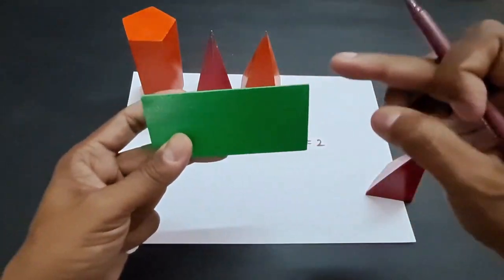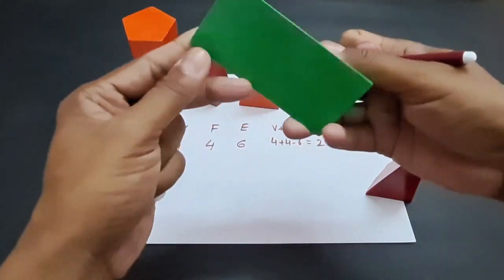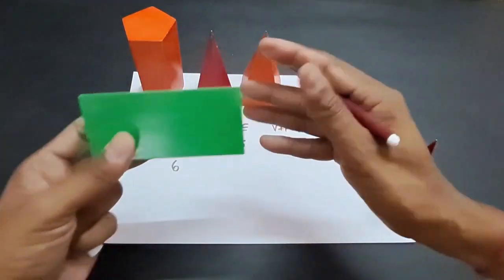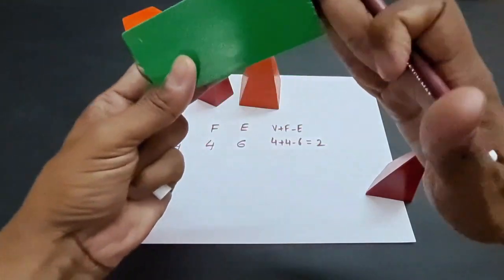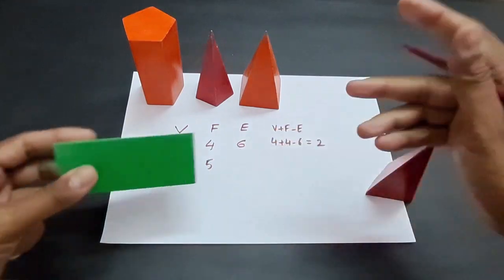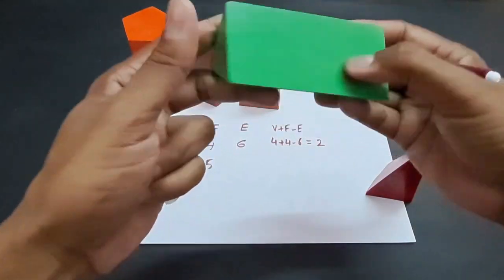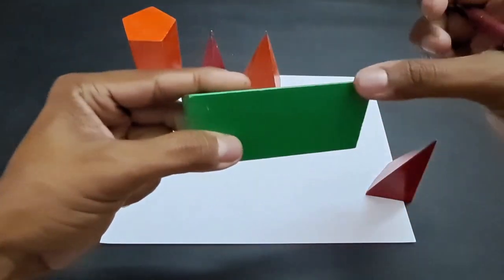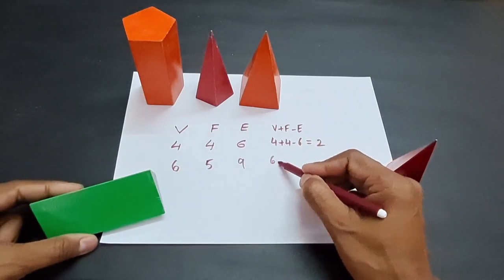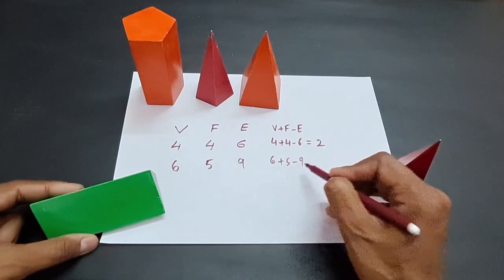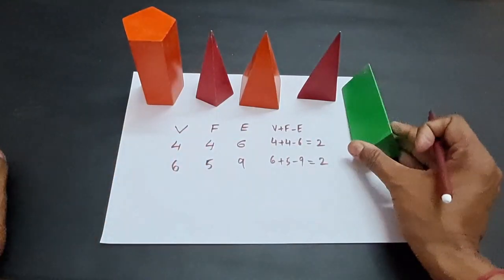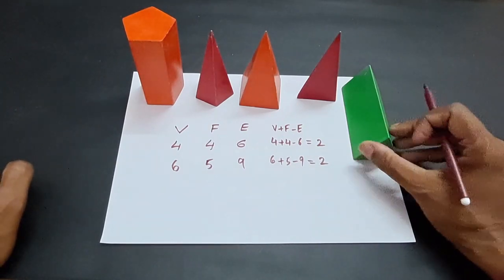Vertices, the corners. So 1, 2 on the top and 4 at the base. So overall there are 6 vertices. How many faces? 1, 2, 3, 4 and the base 5. So there are 5 faces. So how many edges? 3 here, 6, then 7, 8 and 9. So there are 9 edges. So 6 plus 5 minus 9 gives you 11 minus 9 which is again 2. So you can see we have verified Euler's formula for this prism also.